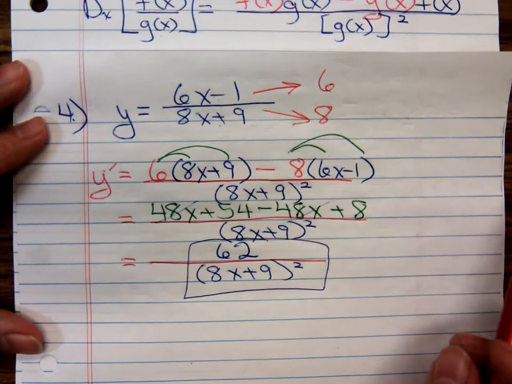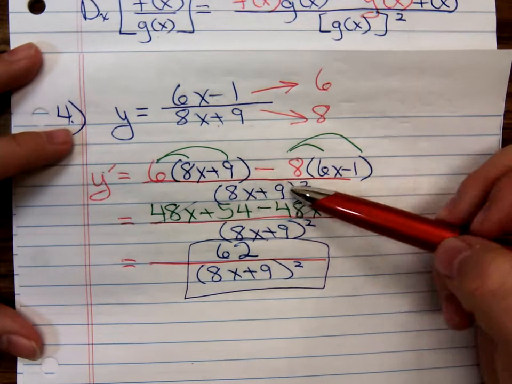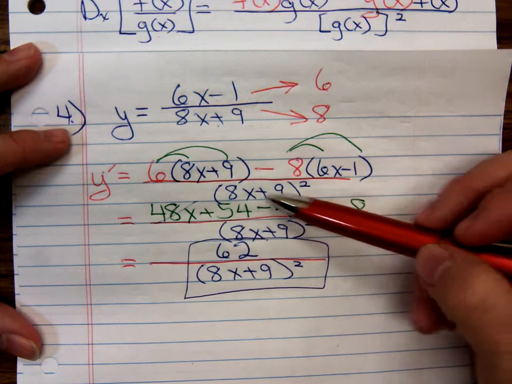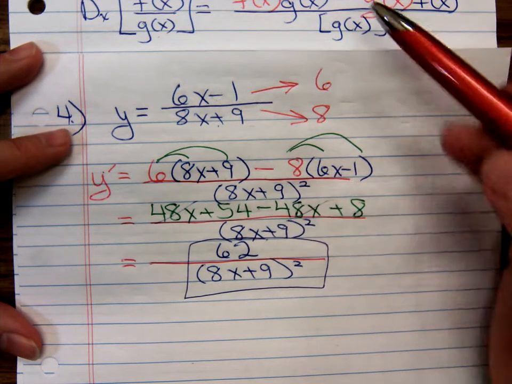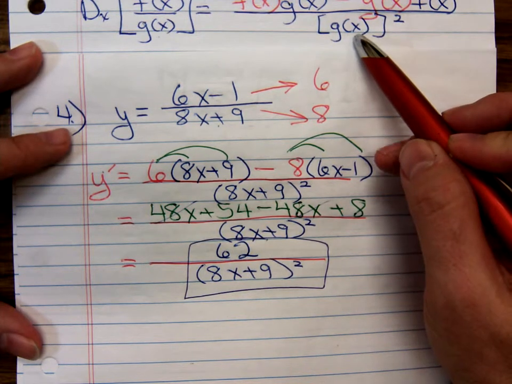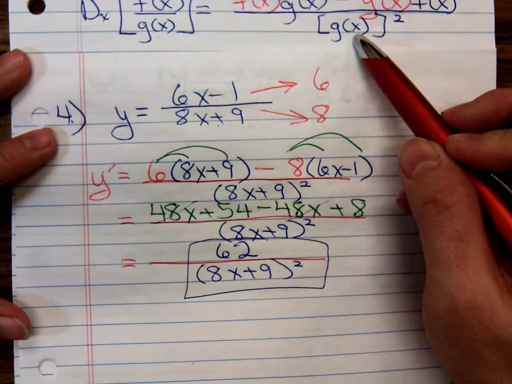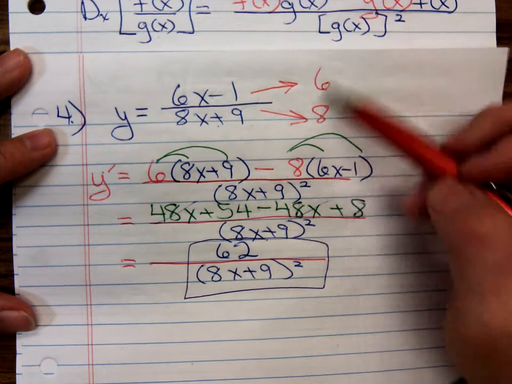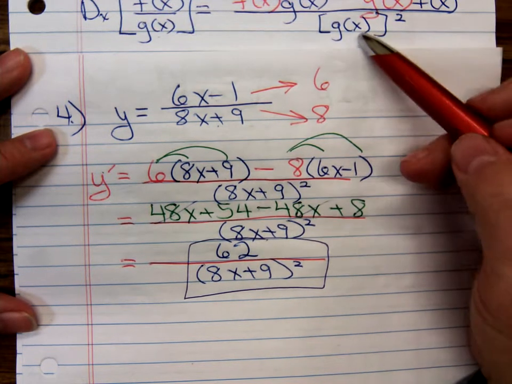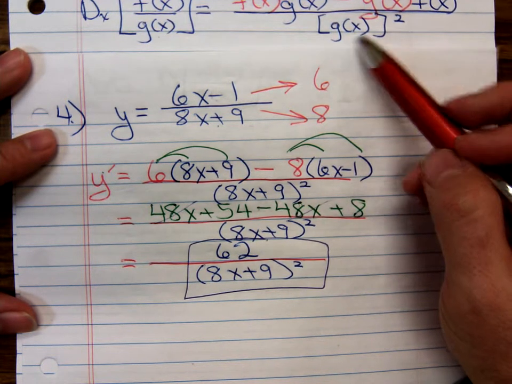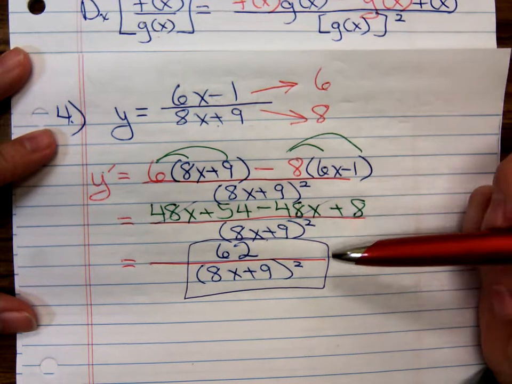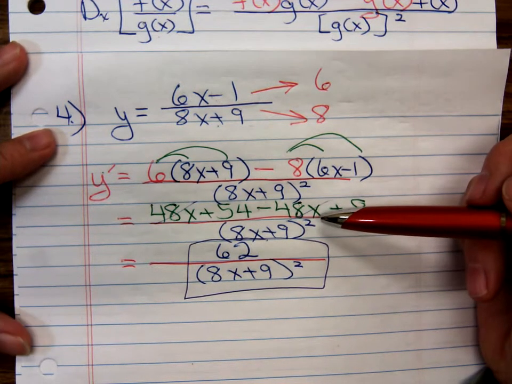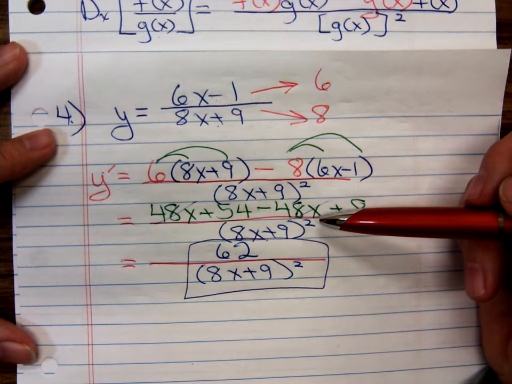If you could cancel the 8x plus 9 right here, now see where I'm pointing? Right there. If you could cancel there, then why don't we just cancel a g of x in the original statement of the quotient rule? If we could cancel the 8x plus 9 there, we can cancel a g of x. So that we don't have that g of x squared in the denominator. We don't have that g of x up there. If you're using the quotient rule and you're doing a lot of cancellation, you're doing something wrong.